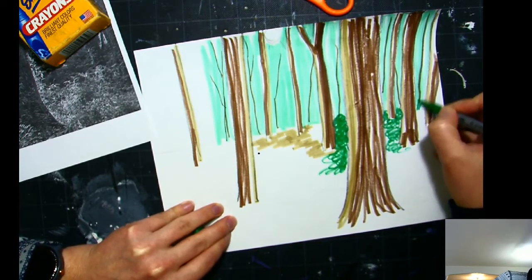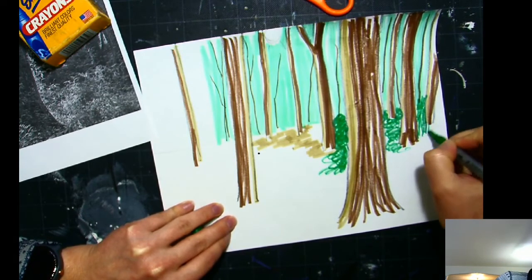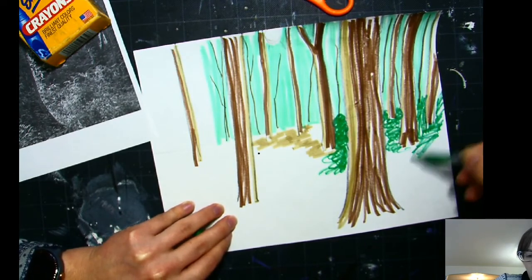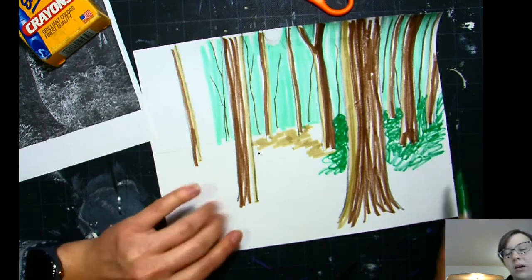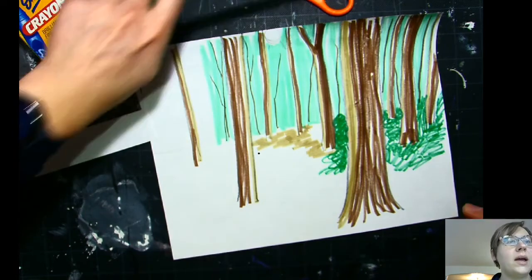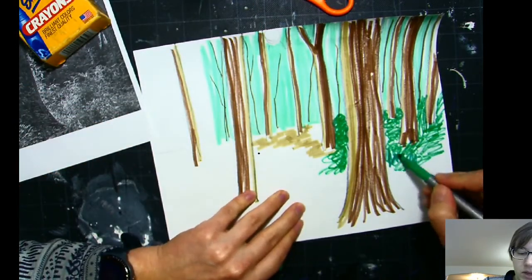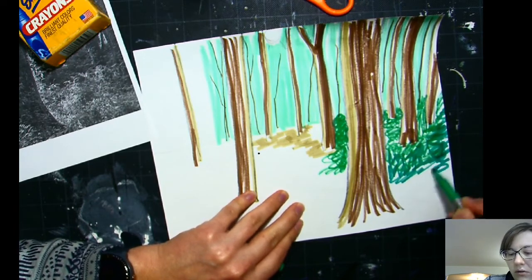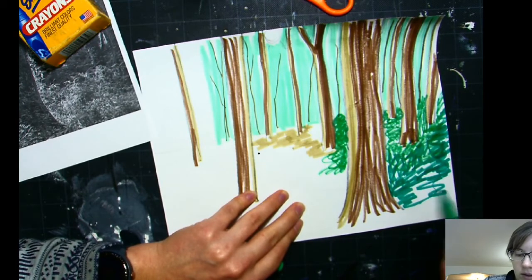You can make some of them look like grass and color in straight up and down lines to add this look like there's some grass. You can even just scribble in the bottom too. That's going to help give it the look that there's a lot going on there. You can add different shades of green to your picture. There's nothing saying that the green in the forest is all one single green color. So if you have different colors that are all in the green family that you want to use, that's a good way to do it.